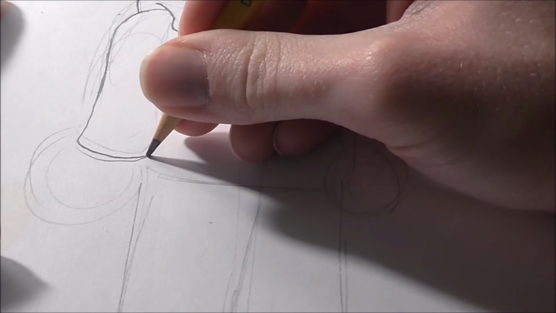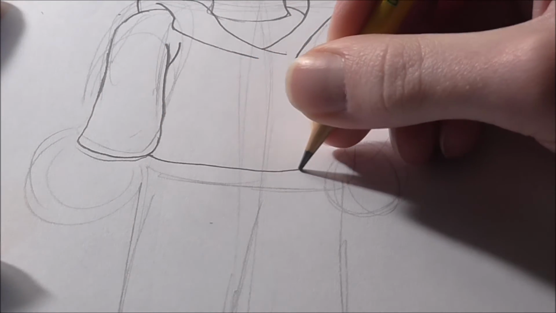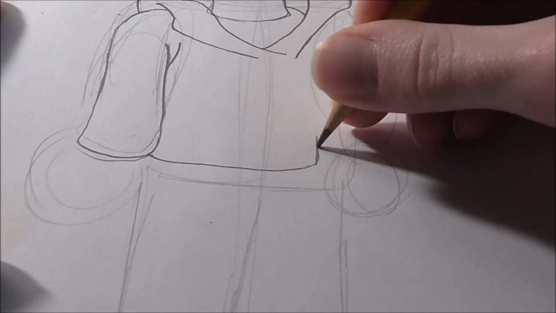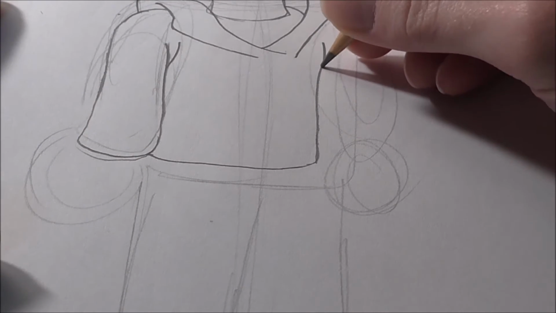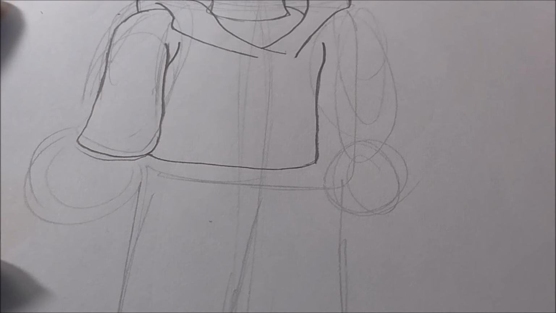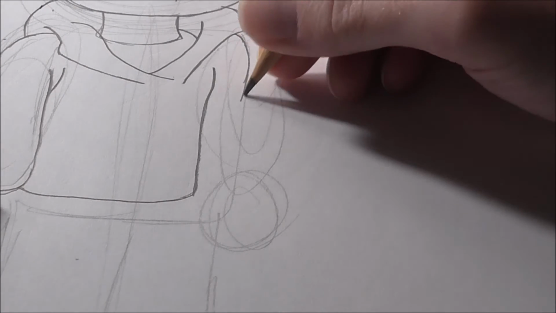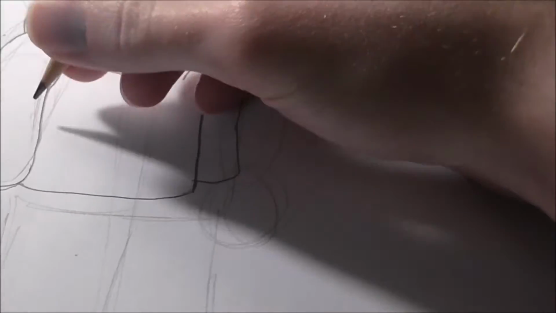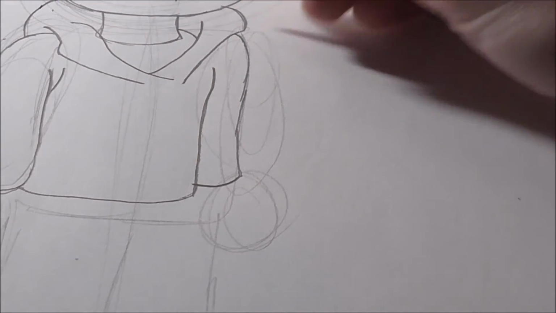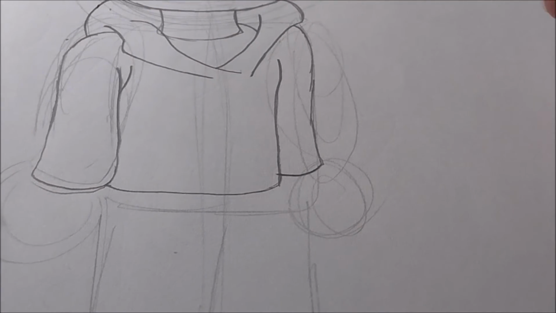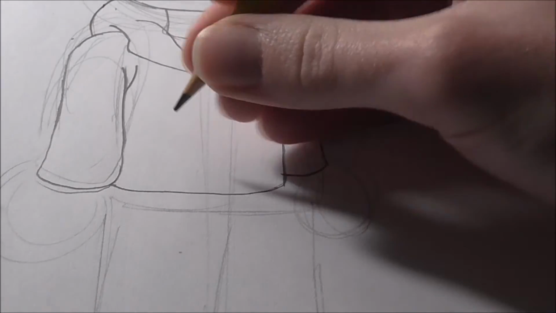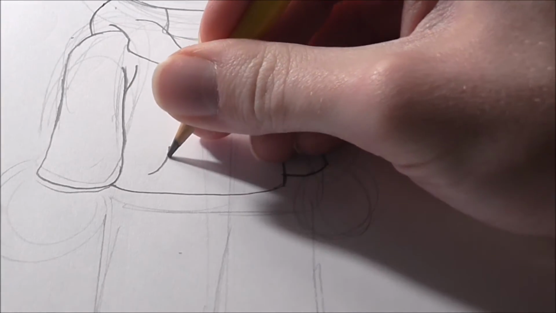And then we're going to get a curve line here for the bottom of his jacket, and it's going to curve up and then over like that. And now here we're going to get a curve line that curves down, over, and pretty much the same thing as here, but we're going to stop about there. Very simply.